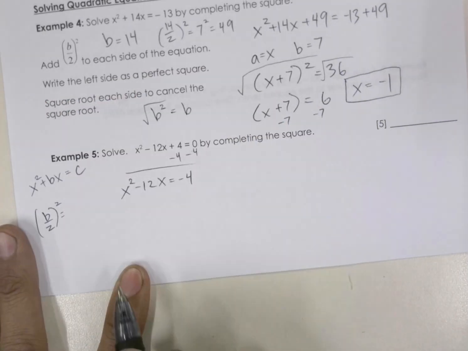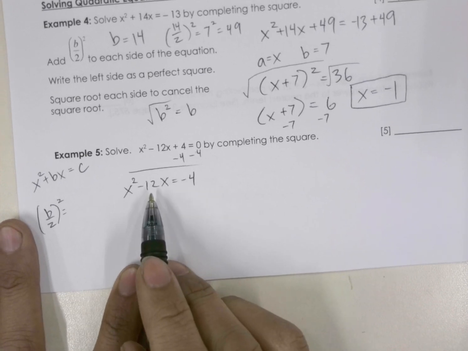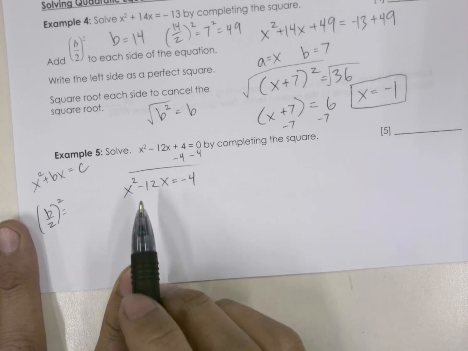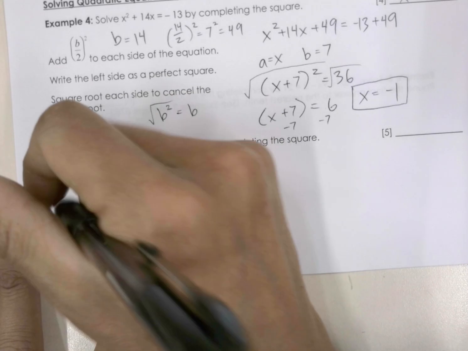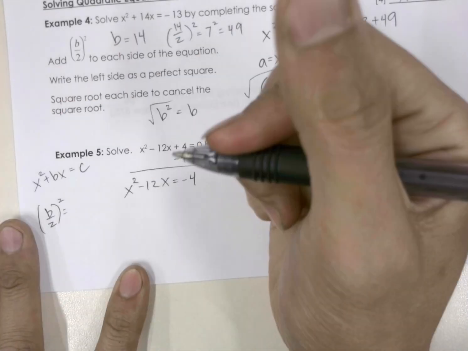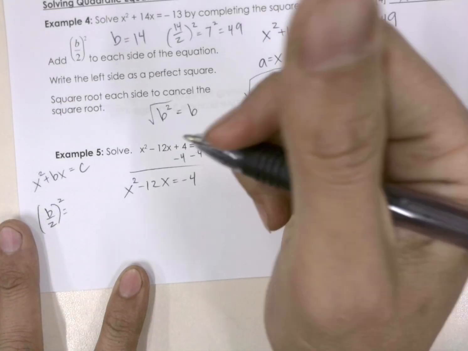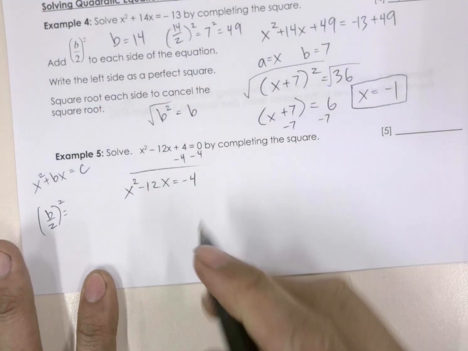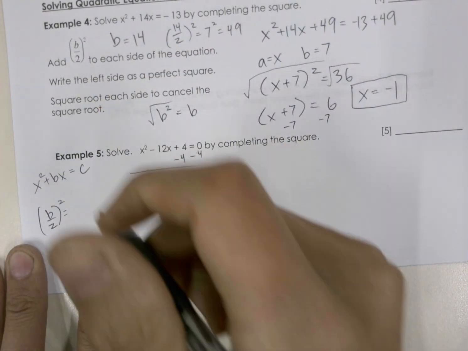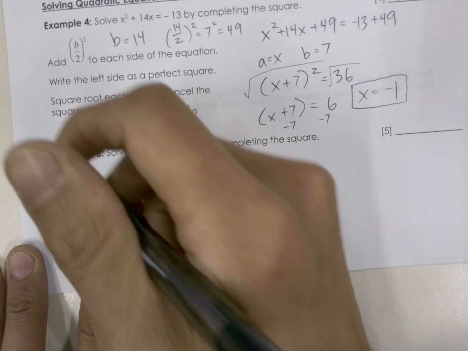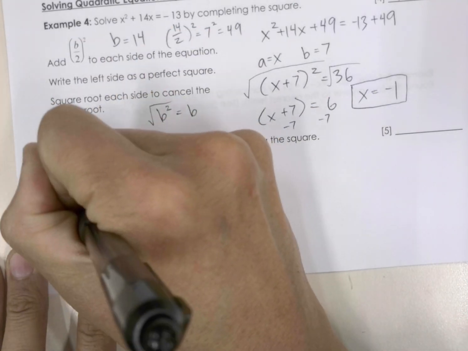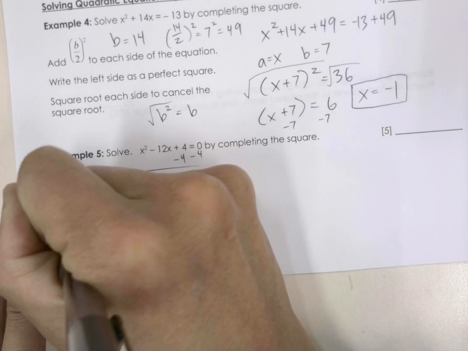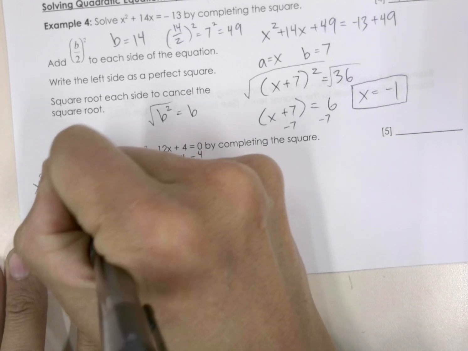And what is b divided by 2 squared? Well, our b is negative 12. Let's just leave it at 12. So we're going to say 12 divided by 2 squared. That's 6 squared, that's 36.